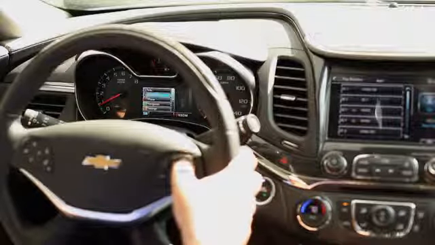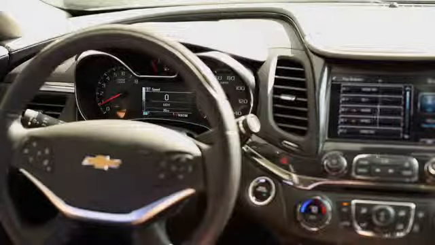I can go back to info. Now we're back on our speedometer.